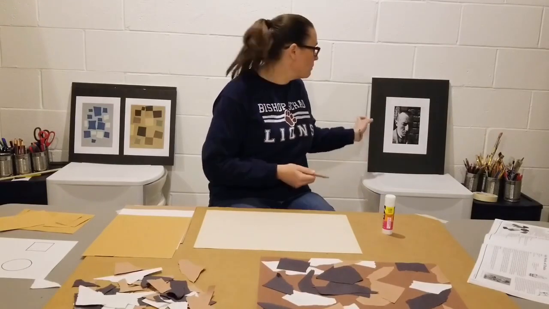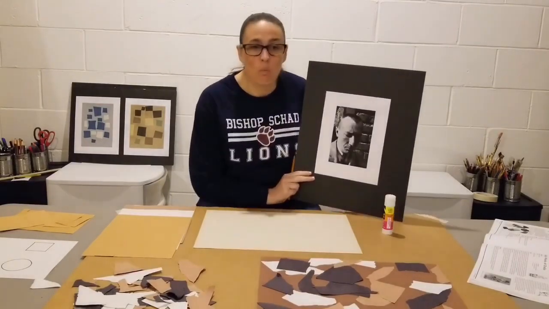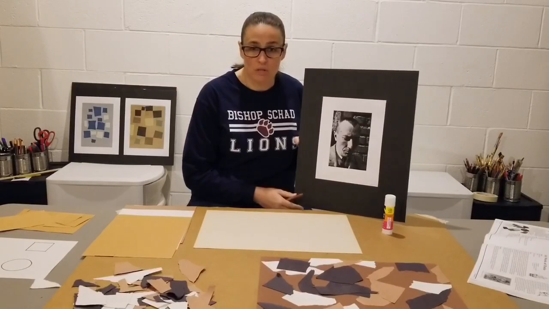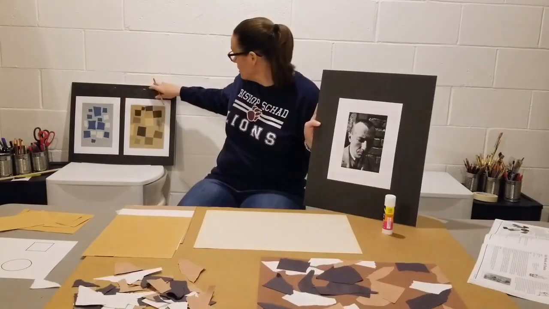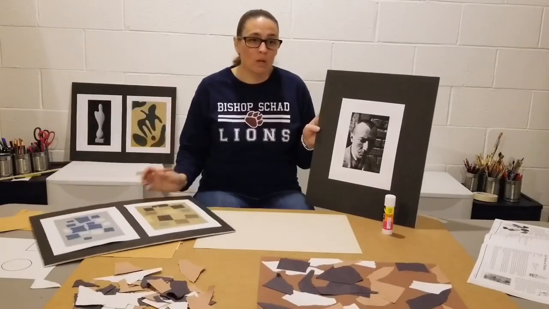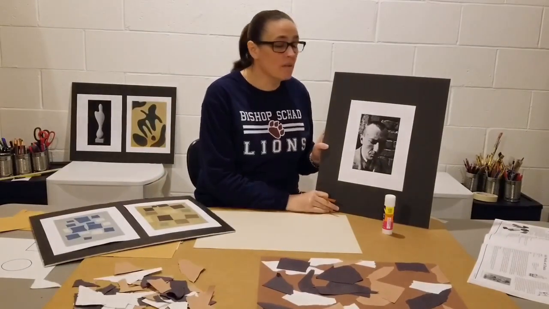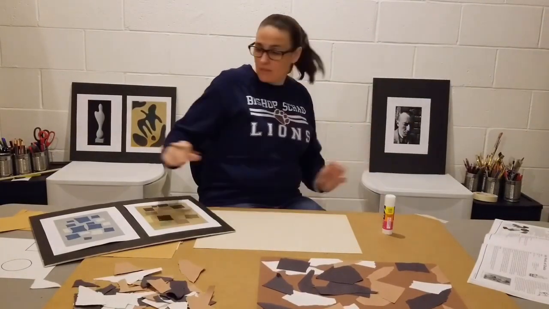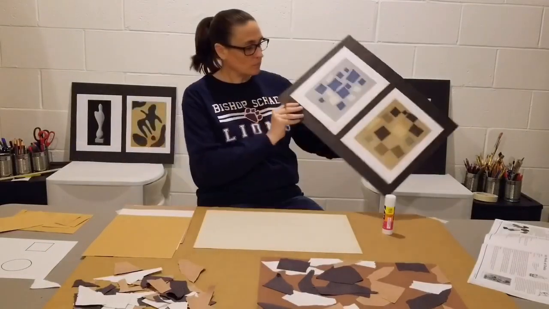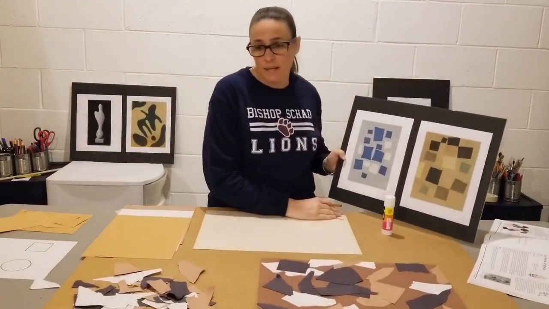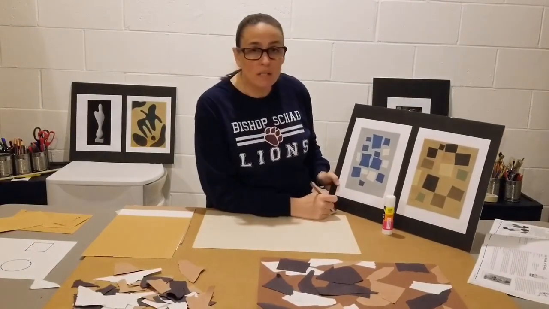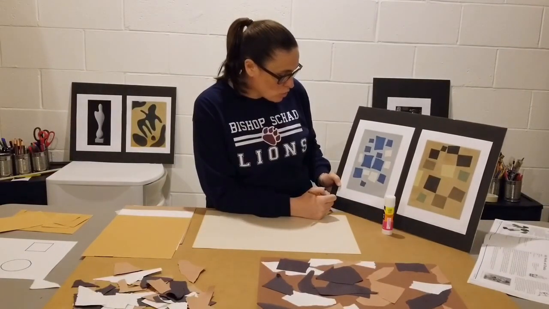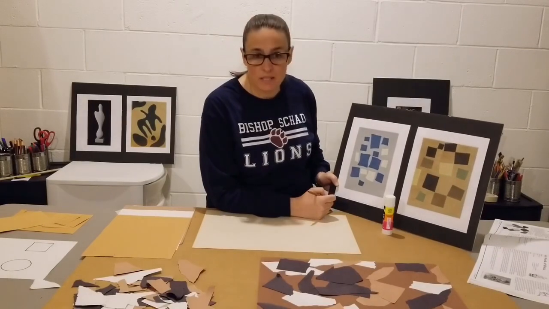Before we get into the example though, I'd like to show you a picture of what Hans Arp looks like. This is Hans Arp. He was born in 1887 and he died in 1966. These are a couple of his collages that are housed in the Museum of Modern Art in New York City. They are untitled, but this is similar to what we're going to be working with today. And these are squares arranged according to the laws of chance.